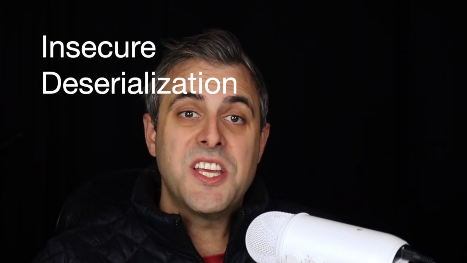Insecure deserialization. Insecure deserialization vulnerabilities allow an attacker to execute code, tamper with or delete serialized data, or elevate privileges. For example, an application accepts serialized objects from untrusted sources. An attacker sends a crafted object that, when deserialized, executes arbitrary code on the server.